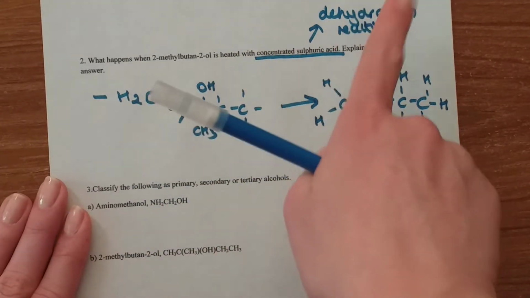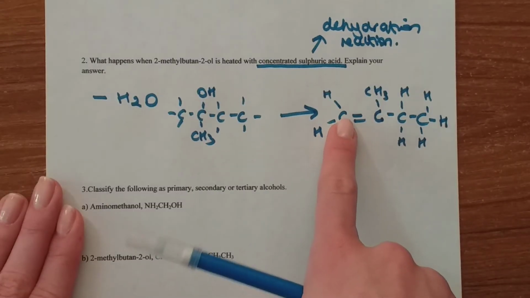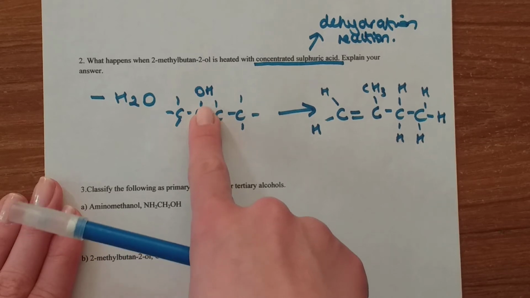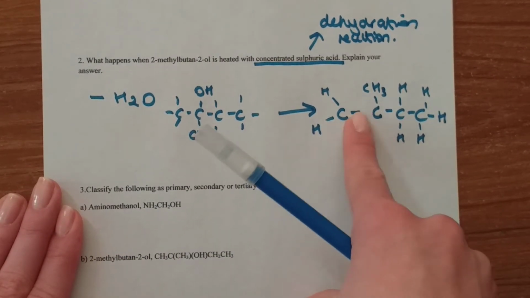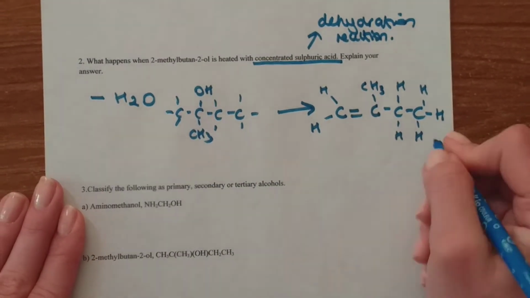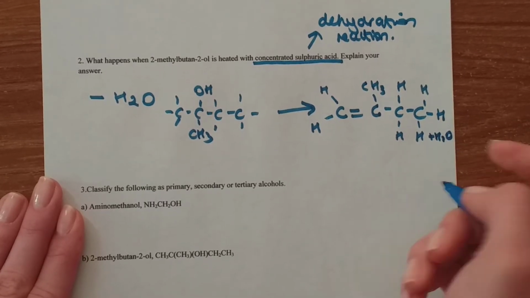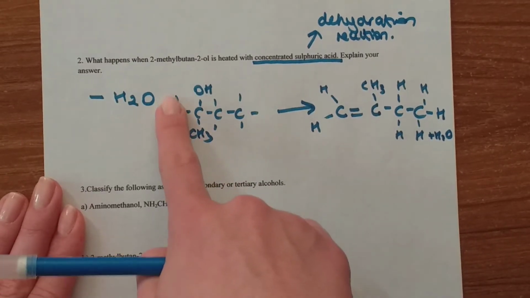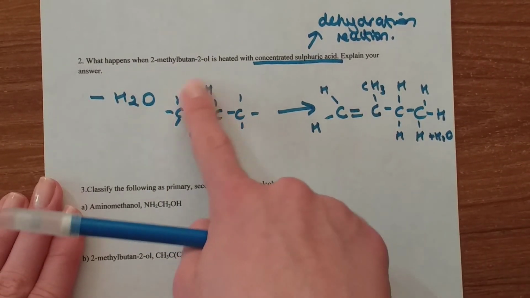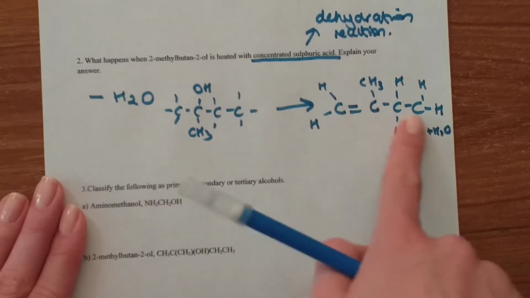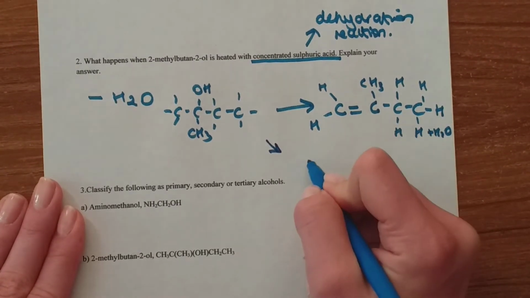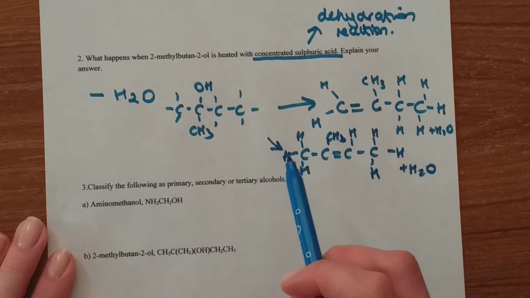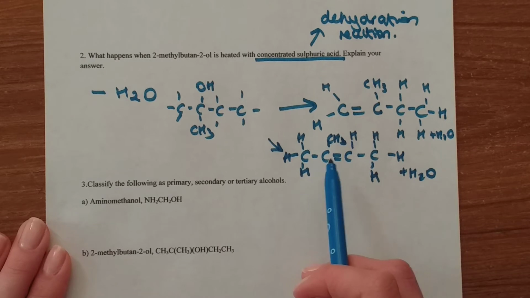If we're doing dehydration, we create a carbon-carbon double bond. And the OH group is on the second carbon. So we have a carbon-carbon double bond, plus H2O. We removed 1 oxygen. And as you can see, we removed 1 hydrogen from here and 1 hydrogen with the OH. However, this is not the only product that can be formed. Let's look at this. This can also form. This time, we also have the carbon-carbon double bond on the second carbon.